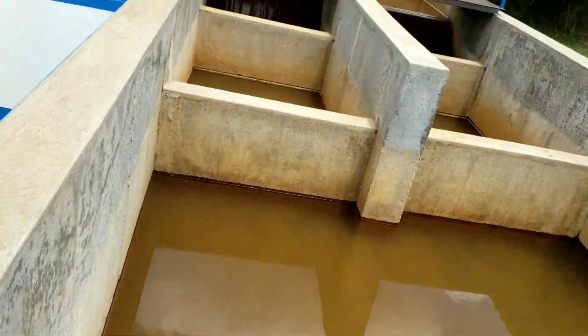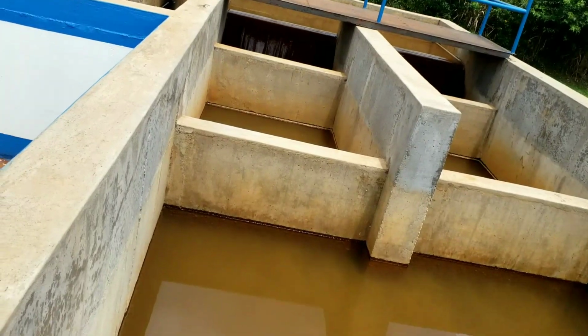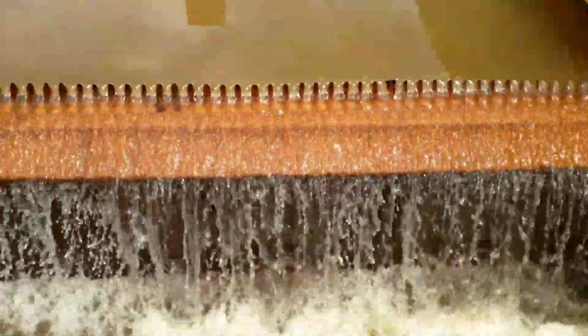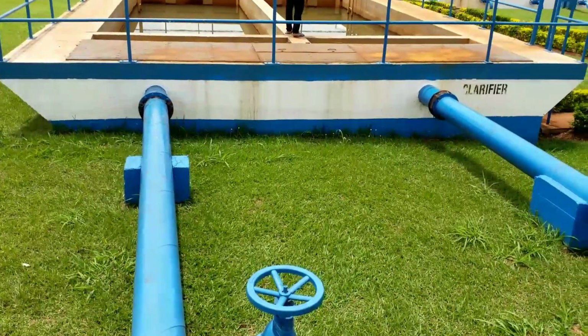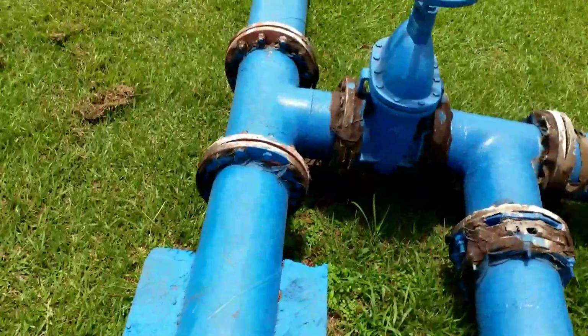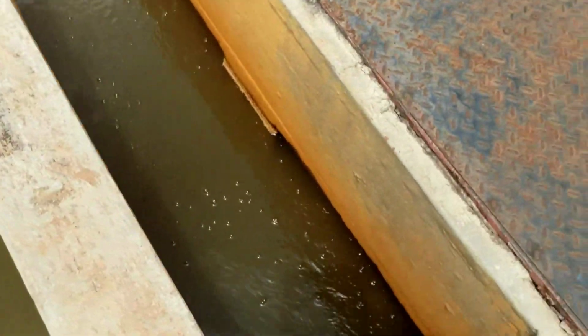You can see that there's another step here, a lot of noise coming up here, but you can see from up here, right? And this gravity. That's why water was pumped from the lake, taken up where there is a given sloping gradient landscape. Then water is flowing by gravity. Then we have a clarifier down there. From the segmented tank, we're moving to the clarifier.